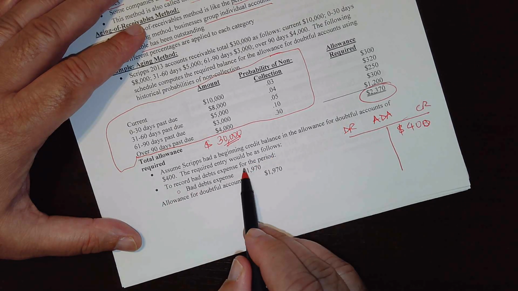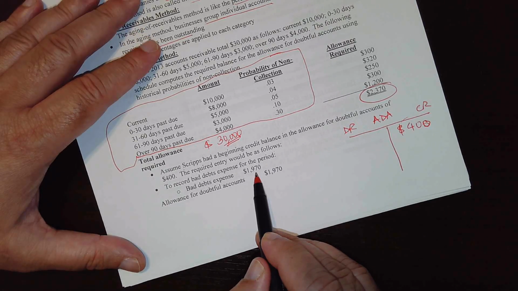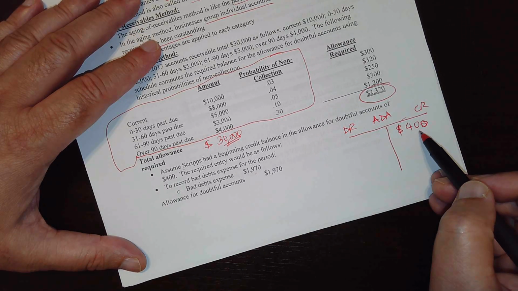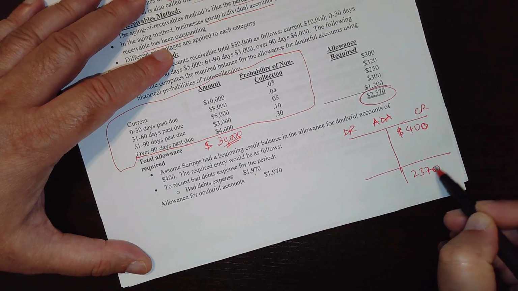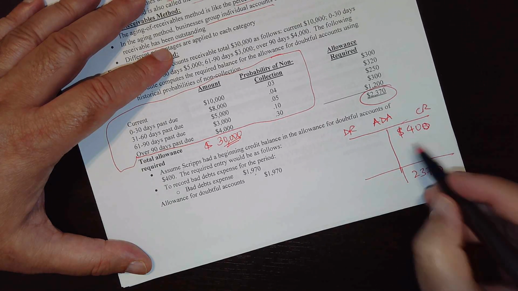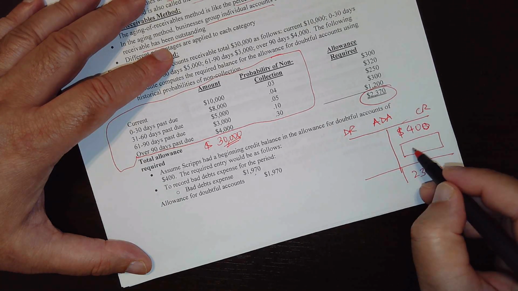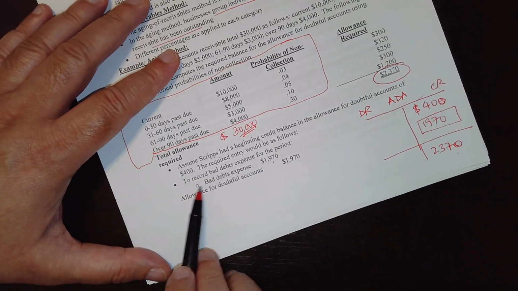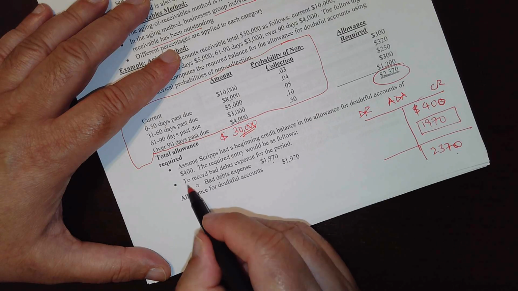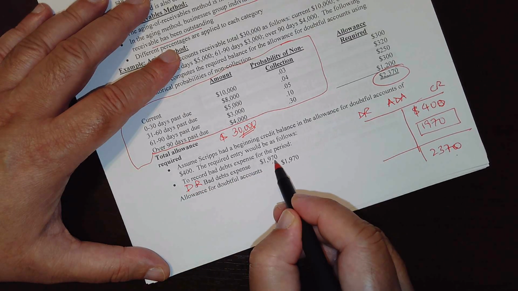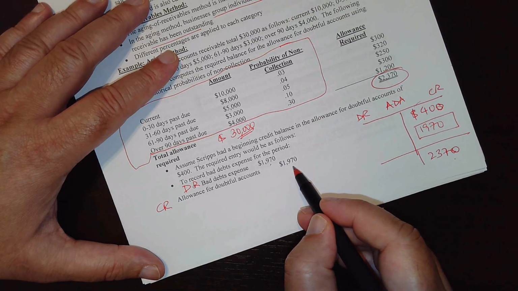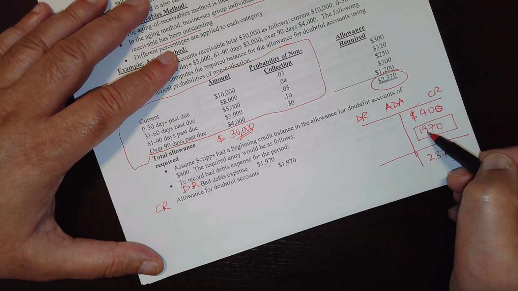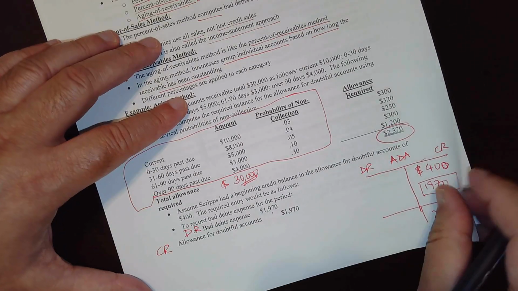To record the bad debt expense for the period, you have to create a balance of 2,370. So the difference between 400 and 2,370 is 1,970. So you will record a debit to bad debt expense of 1,970 and a credit to allowance for doubtful accounts for 1,970. If you have 500, that number will be 1,870. If it is 100, that number will be 2,270. Just to let you know.